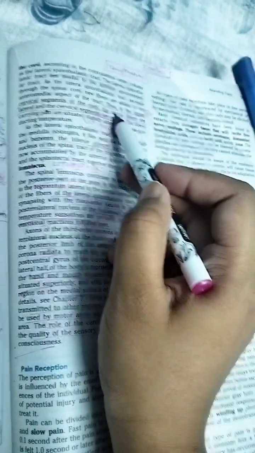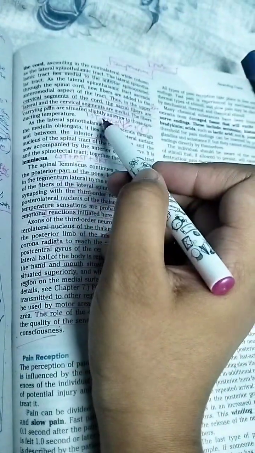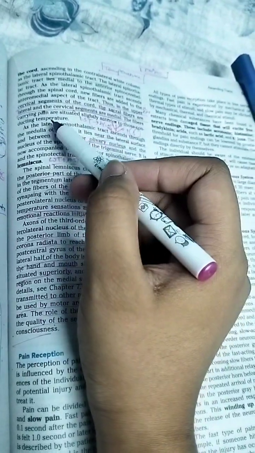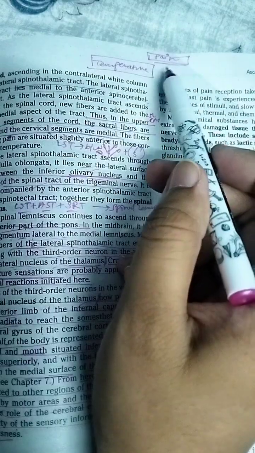You can remember this with S, L, and C, M. The fibers carrying pain are situated slightly anterior to those which are carrying temperature, as you can see here. The pain fibers are going to be higher as compared to the temperature fibers.